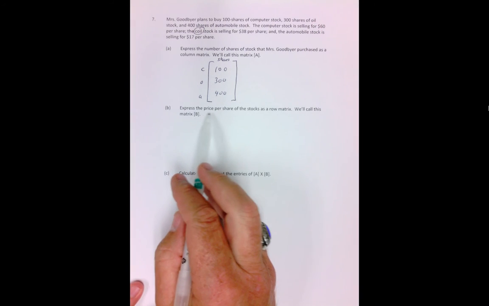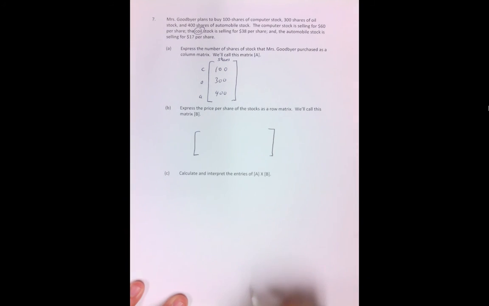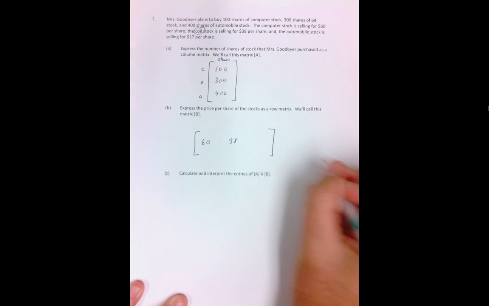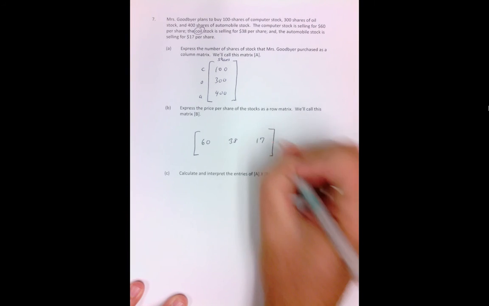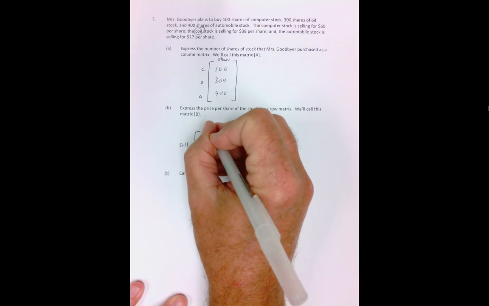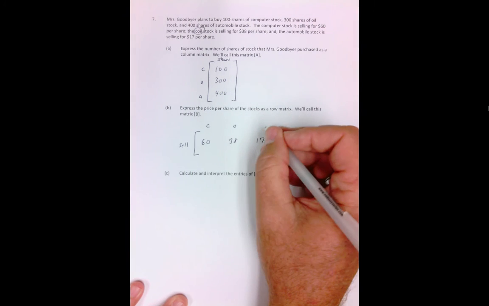B, express the price per share as a row matrix. Row matrix says we have one row, and in this case 3 entries. So we're going to have 60, 38, and 17. So we have cost, and we have computer, oil, and automobile.